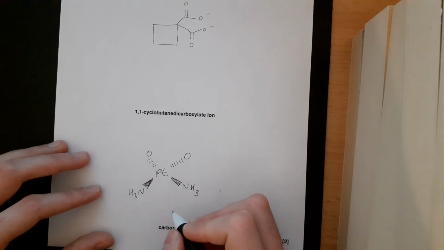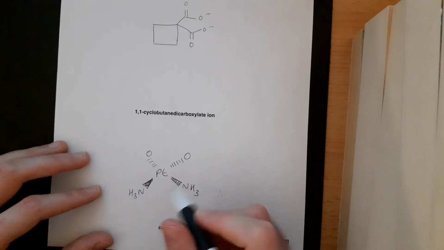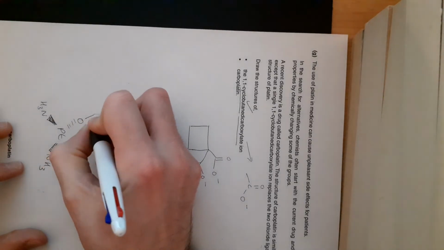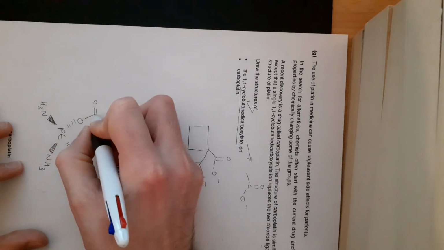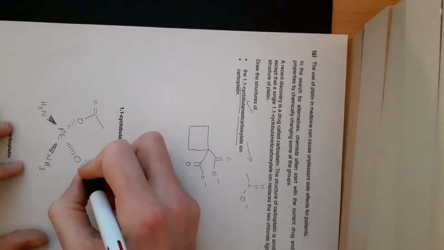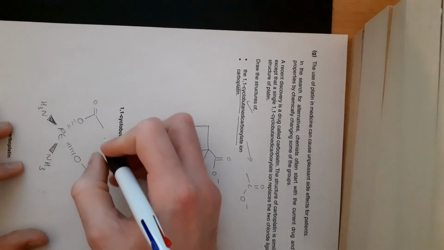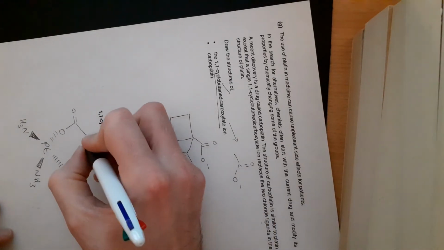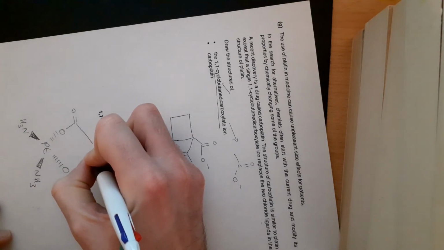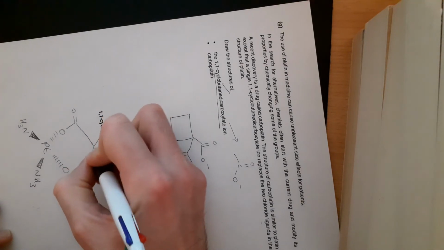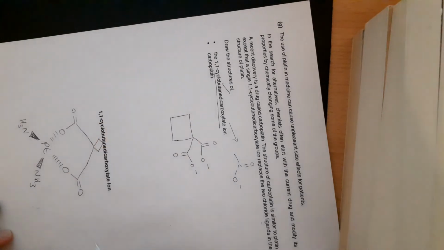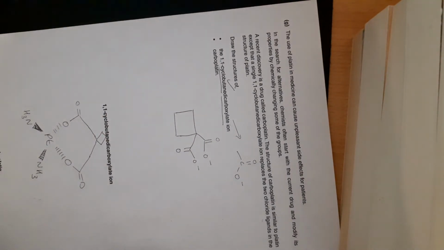Okay, and now I'm going to have to be a little bit careful with how I join this up. I'm going to spin this around, and go, right, here's my carboxylic acid. And here's my other carboxylic acid. Those are going to have to be bonded to the same carbon, right? And then have a cyclobutane on there. Right, that's a complete mess.